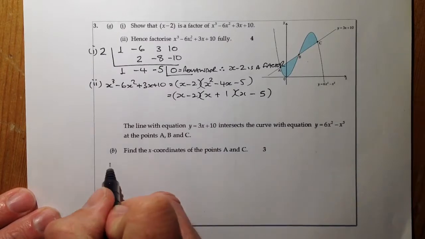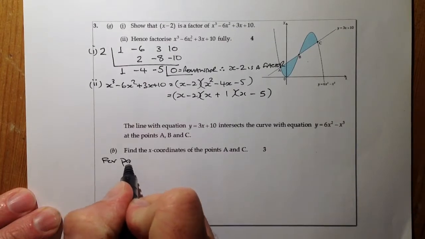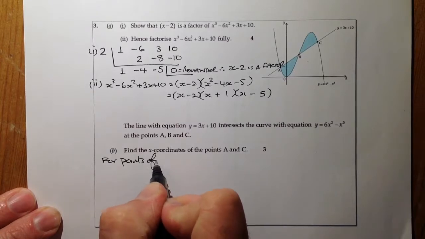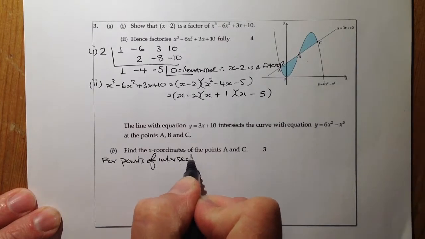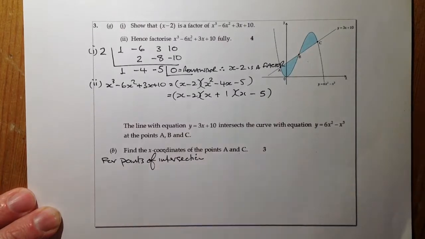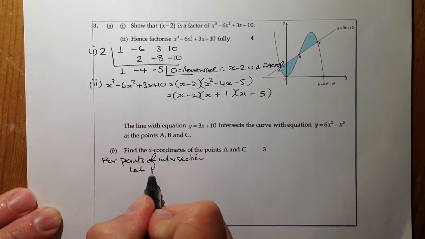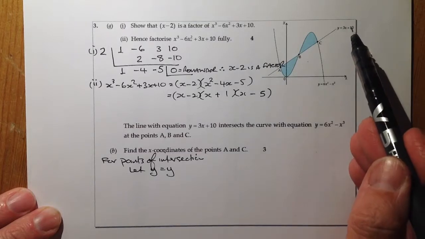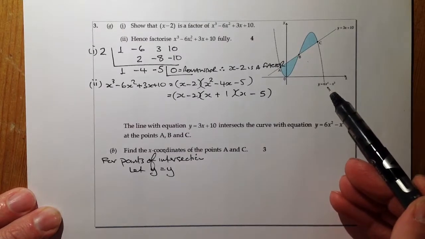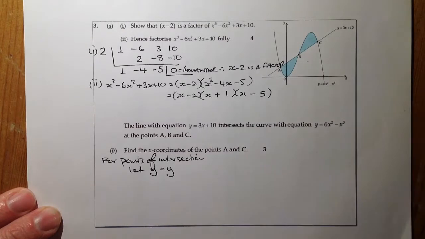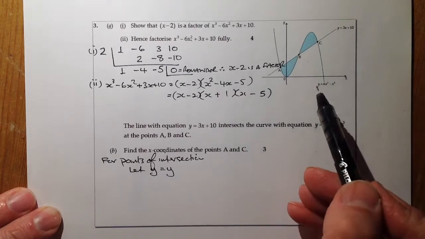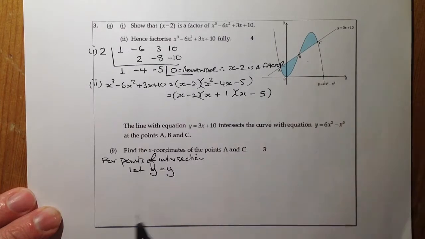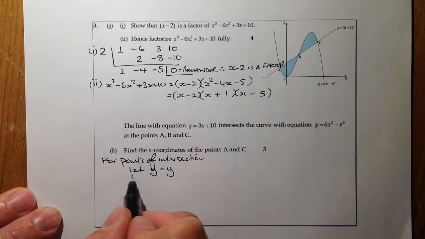For the points of intersection, I'm going to let y equals y. All I'm really going to do is let the line equation equal the curve equation, and that's all I mean by y equals y, because I've got y equals and y equals there. Let's set this up right away.